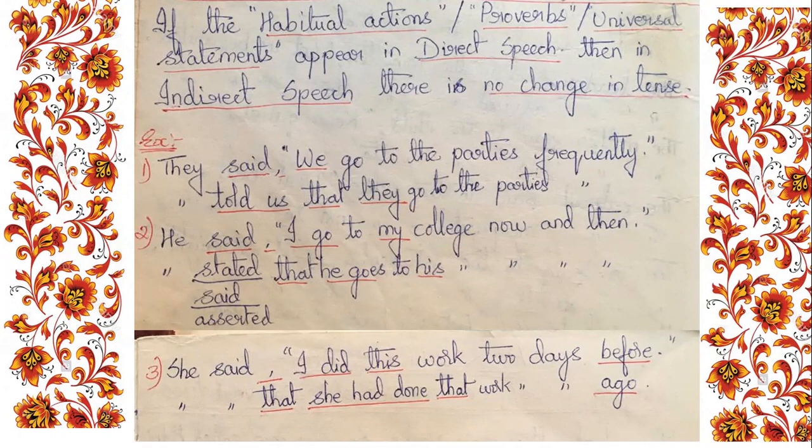Let us look at the examples and make it more clear. They said, "We go to the parties frequently." They told us, for all the universal truths, that is the assertive or the declarative, the connecting word is "that." They told us that they go to the parties frequently. He said, "I go to my college now and then." He stated that, or you can also say he said that, or he asserted that he goes to his college now and then.